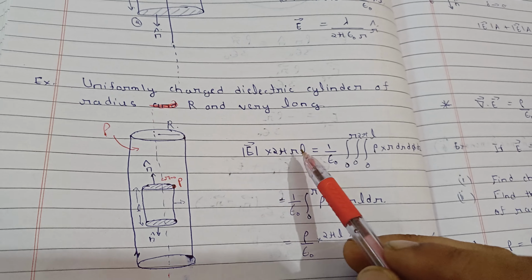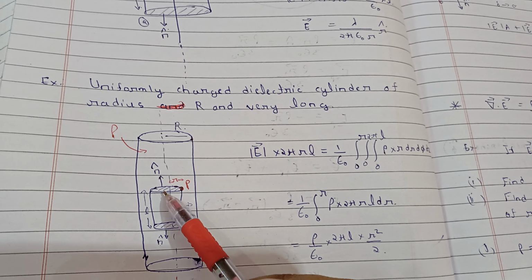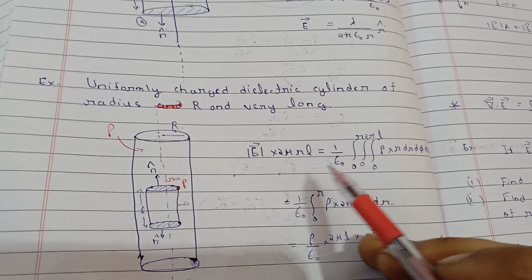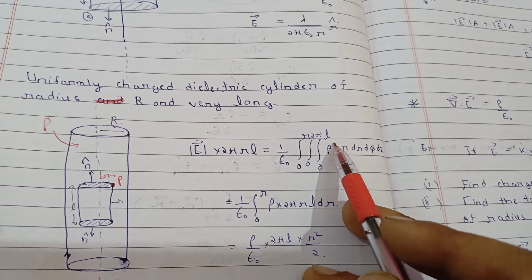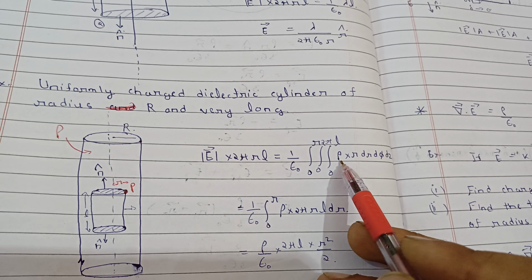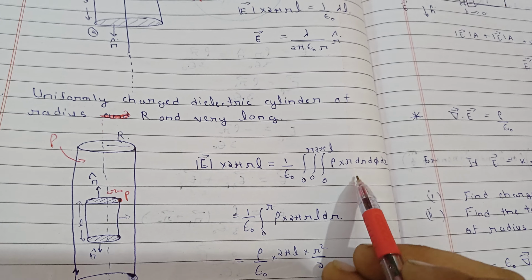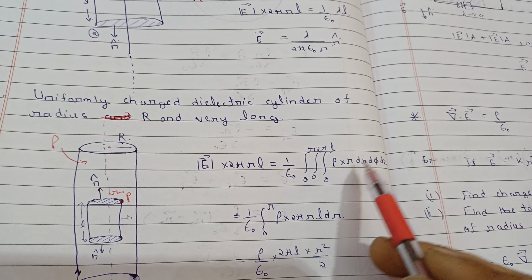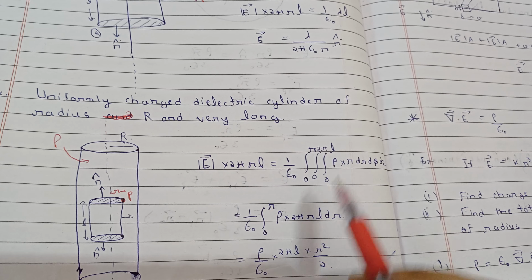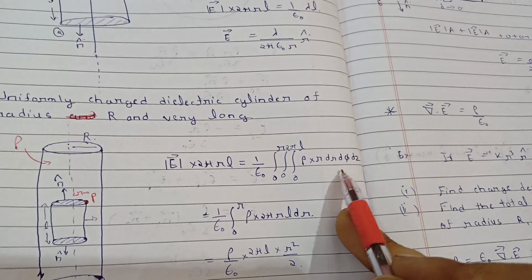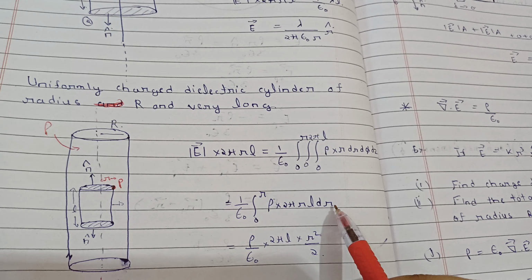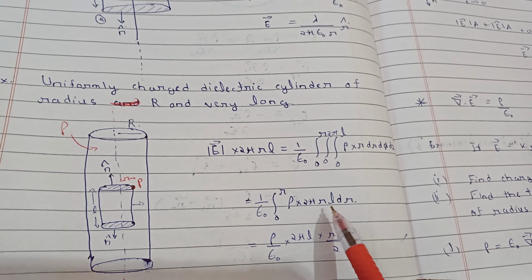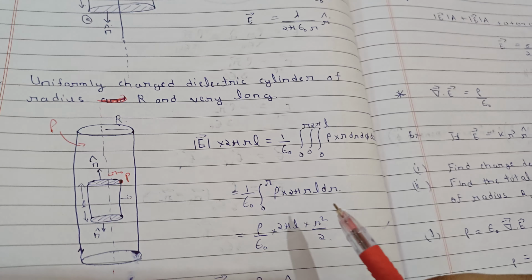So E 2 pi RL, because of these end surfaces this will be 0, because the direction is perpendicular to the electric field. So E 2 pi RL, this surface will give you total charge divided by epsilon naught. Total charge will be density rho multiplied by the volume element r dr d phi dz for the cylinder. We are using Gauss law. So d phi will give you 2 pi and dz will give you L. So this will be 2 pi RL dr. So rho 2 pi R L dr will give you your total charge.